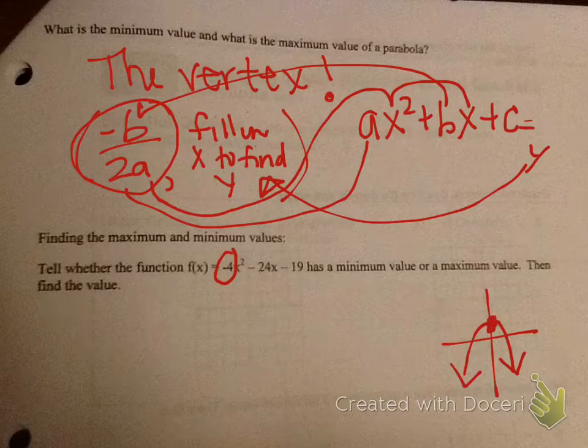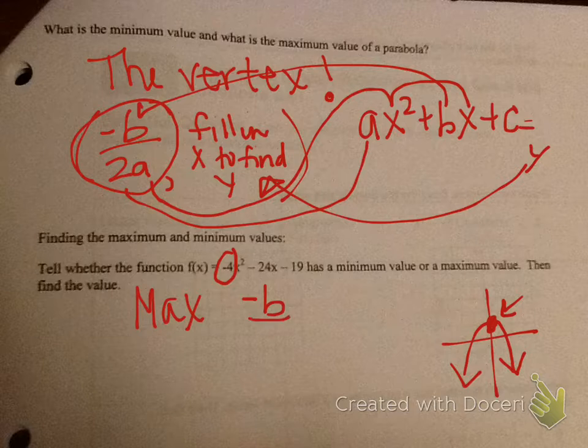So the vertex on this parabola is going to be a maximum. And to find the maximum, we do -b over 2a. So in this case, we get 24 over 2 times -4 is -8, which gives us -3.